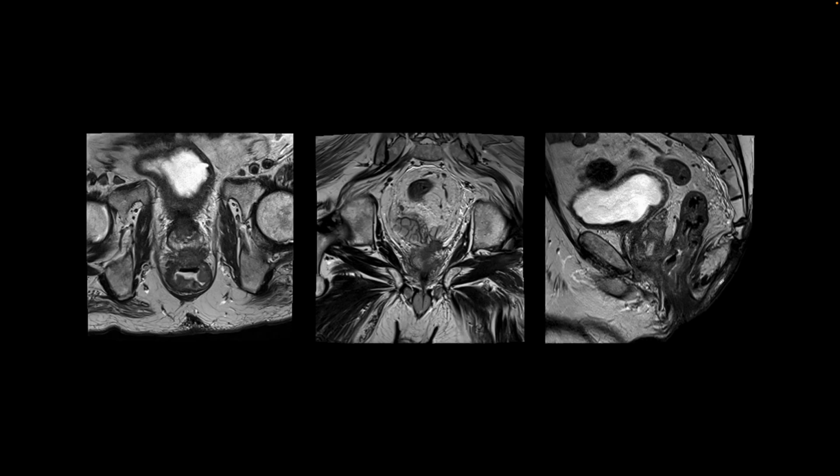Here is our next patient, another patient with rectal cancer, and I'm showing you just the T2 weighted images in 3 projections. We have axial, coronal, and sagittal. On the axial image, we find that the tumor is extending posteriorly right here from the rectum to involve the prostate. The T2 hyperintense part here is the peripheral zone of the prostate, and it is involved by the tumor.